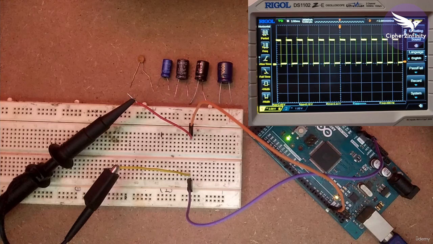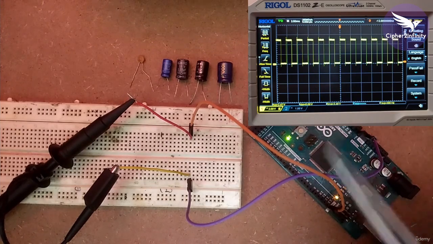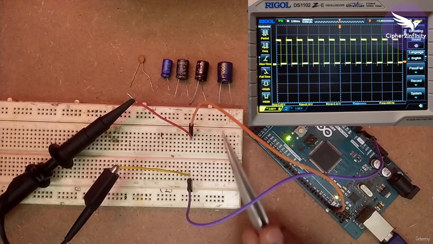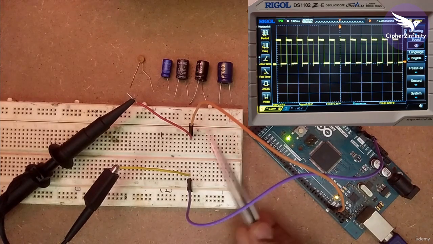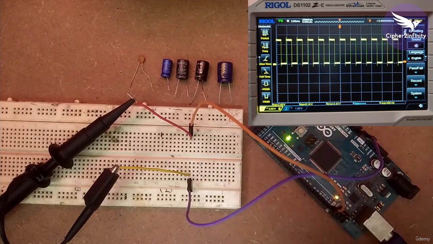Here we will see which capacitor is suitable to filter out this 500 Hz frequency and which capacitor provides the lowest impedance path. Whichever capacitor provides the lowest impedance path to this 500 Hz signal is going to filter out this 500 Hz frequency. So I will start with this 100 nanofarad capacitor.